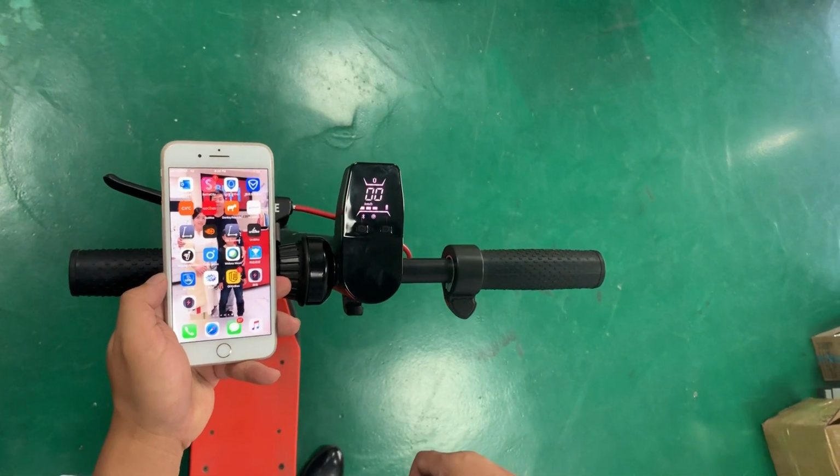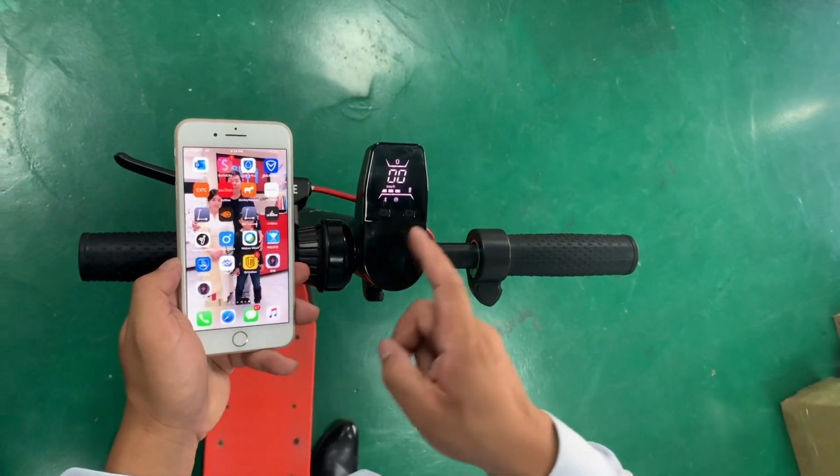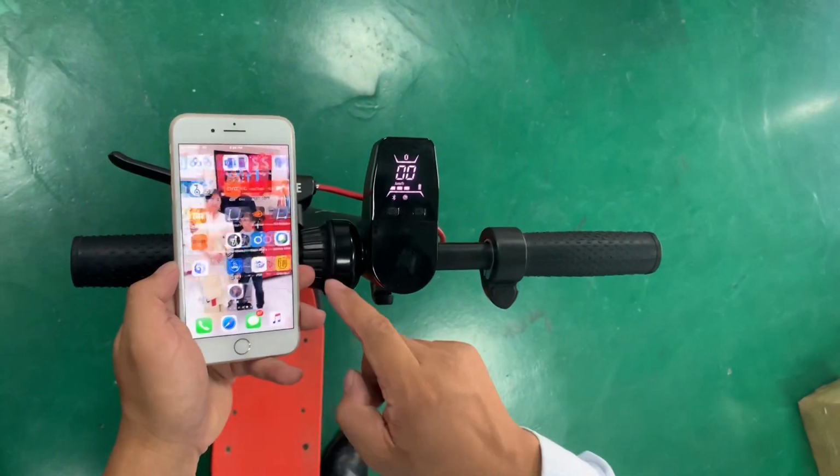Hi, now I'll show you how to use the app connected with the scooter.